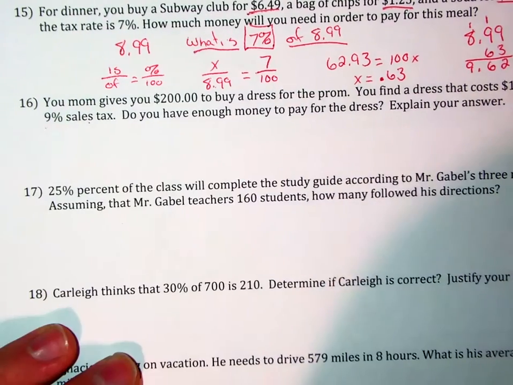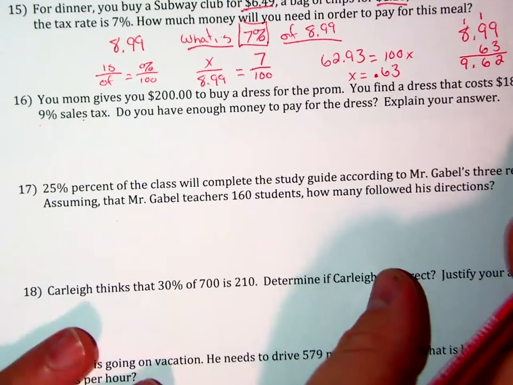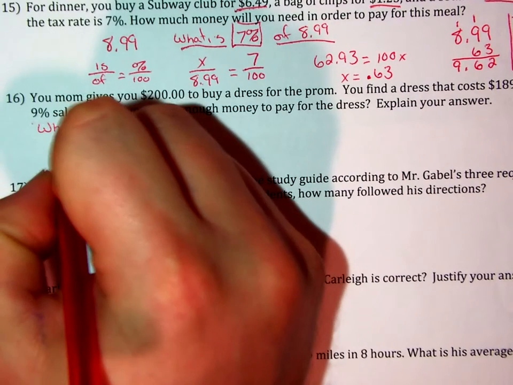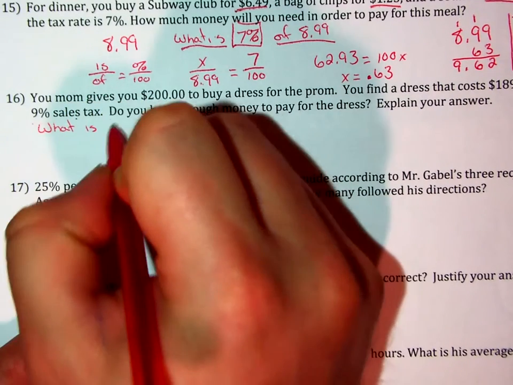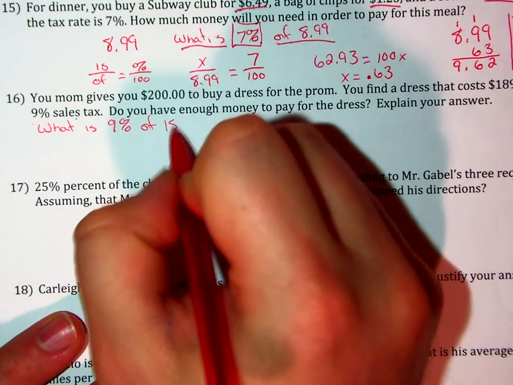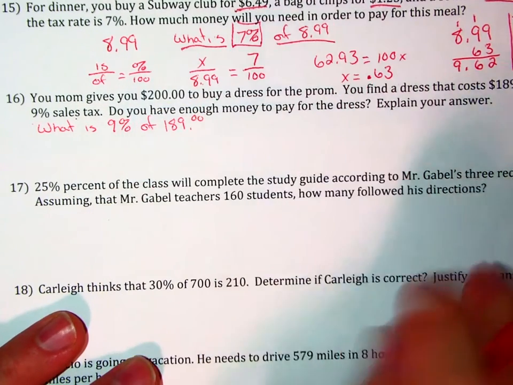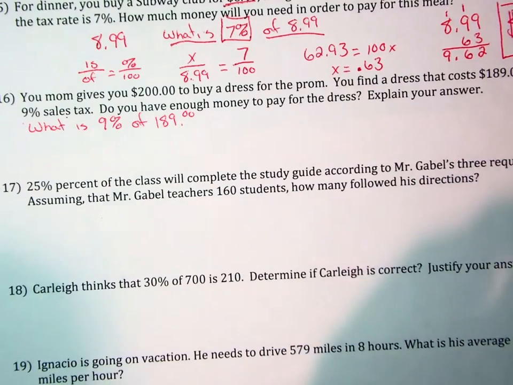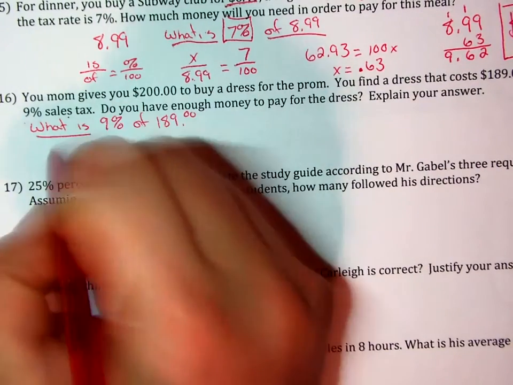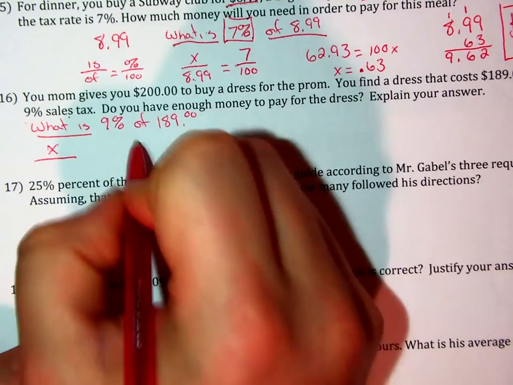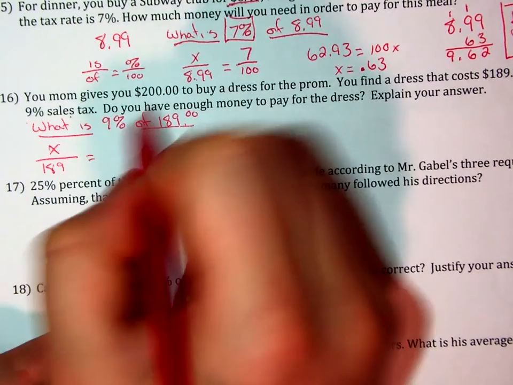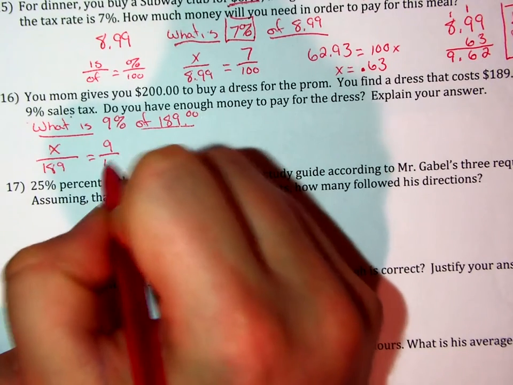We need to figure out how much that sales tax is going to add on to the cost of the dress. So my what is statement would be, what is 9% of $189? So I have my what is, that would be my X value. My of statement, 189. My percent over 100.